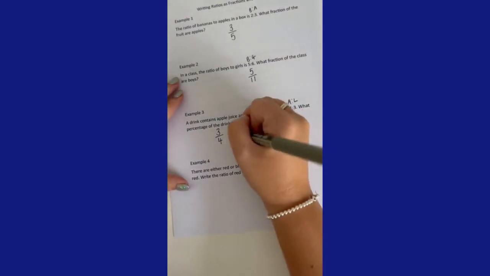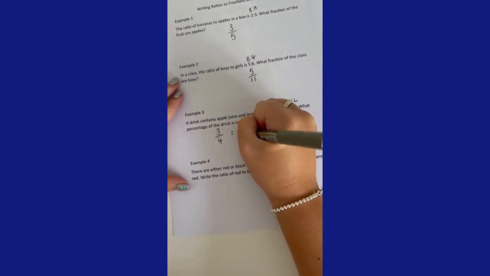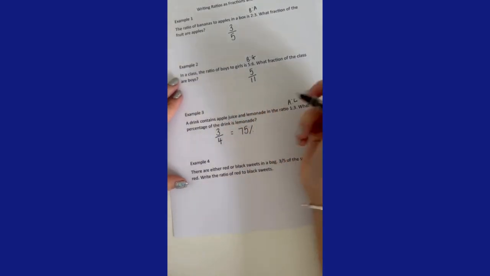And then all I simply need to do is to convert this fraction into a percentage. Now, 3/4 as a percentage is equal to 75%. So my percentage of the drink that is lemonade is 75%.